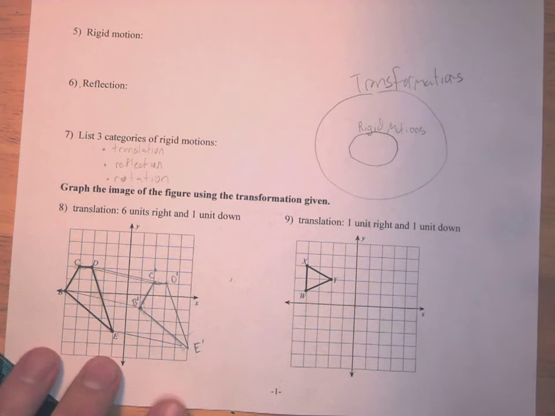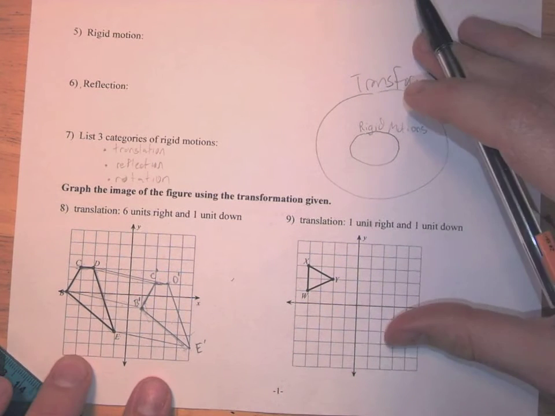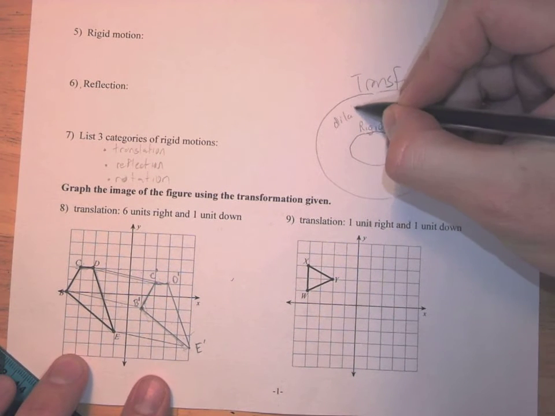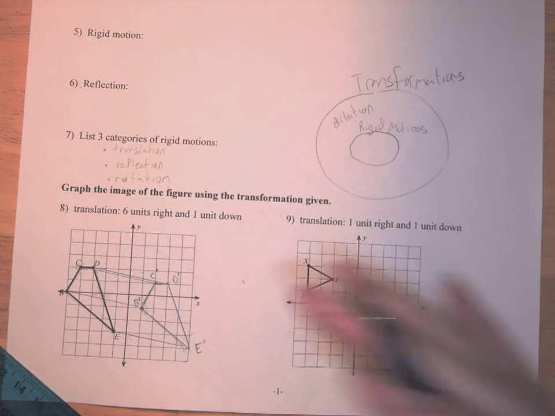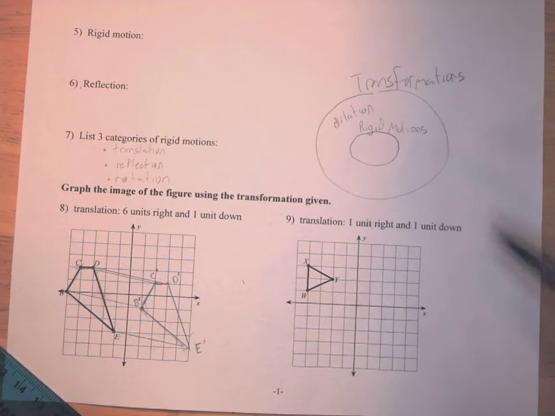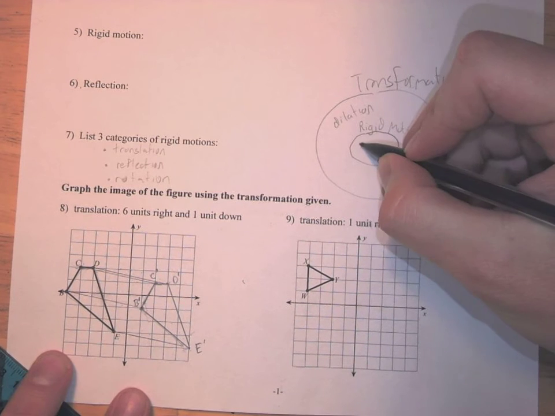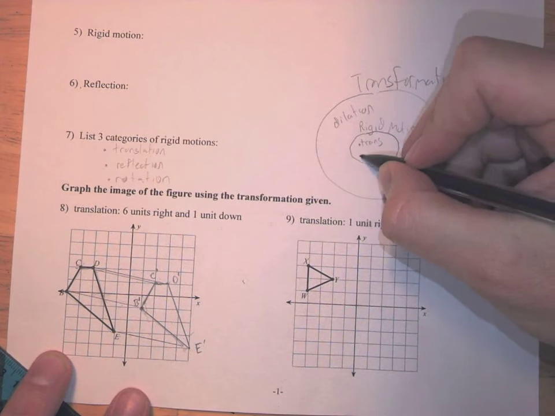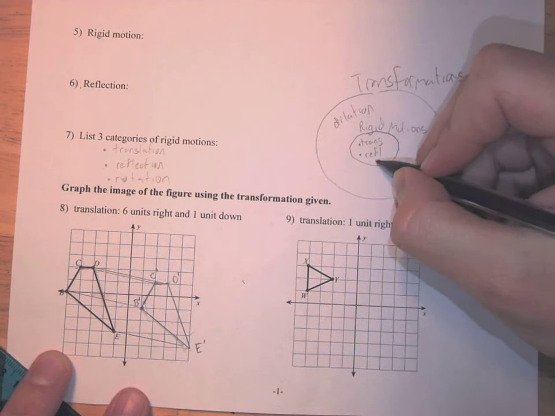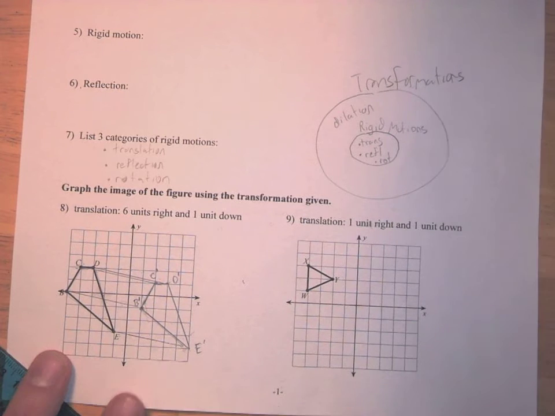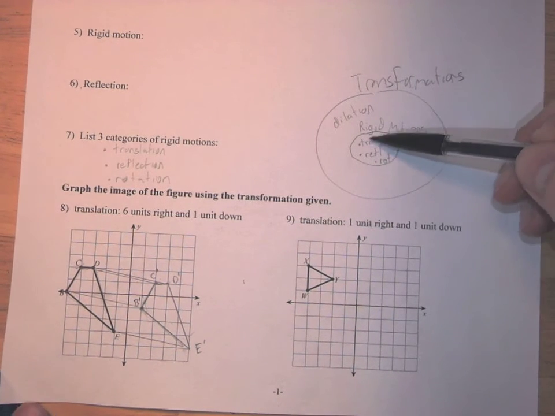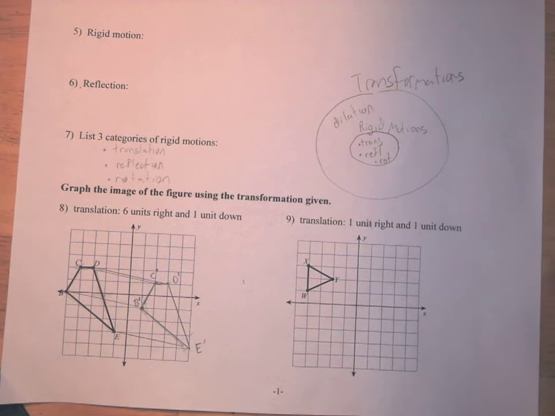Now there's other kinds of transformations that we're not going to talk about this year, like what we call a dilation, where you make the shape bigger or smaller, and that will change lengths and stuff like that. So there's other types of transformations. We'll focus on the rigid motions, which are translation, reflection, rotation. Okay, those are the 3 rigid motions. And then any combination of these will also be a rigid motion.